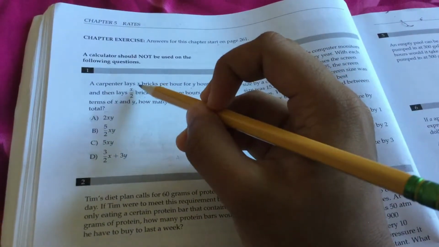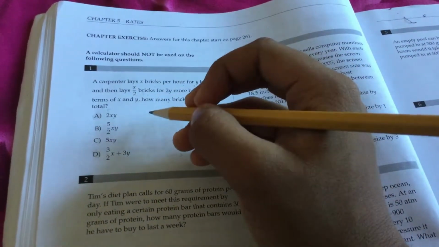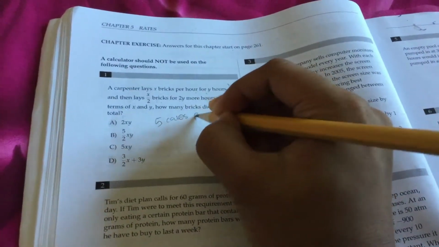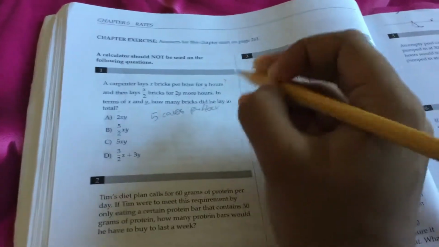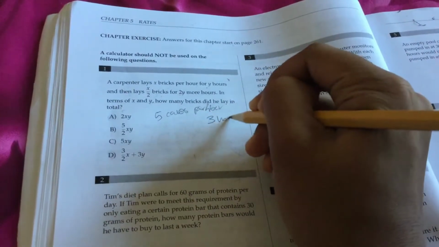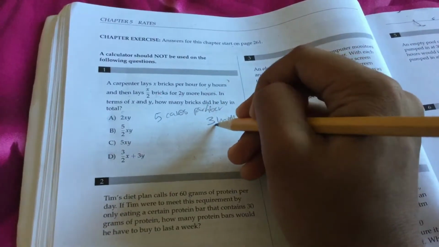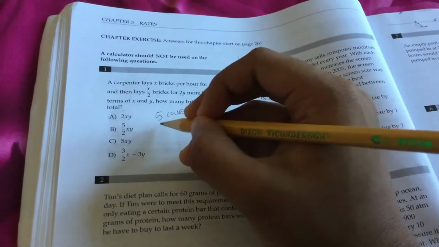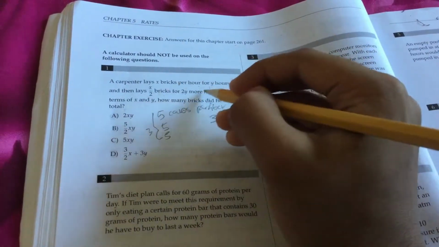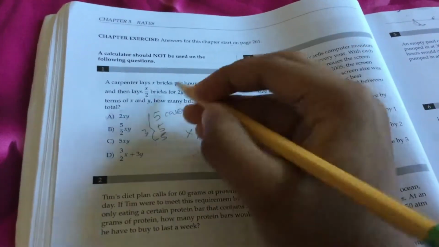Alright, so he lays X bricks per hour for Y hours. You can use an analogy here: let's say you make 5 cakes per hour, for 3 hours. If you can make 5 cakes in 1 hour, you can make 15 cakes in 3 hours, because 5 times 3. Over here is telling you the same thing, so you do X times Y. Okay, we got that down.